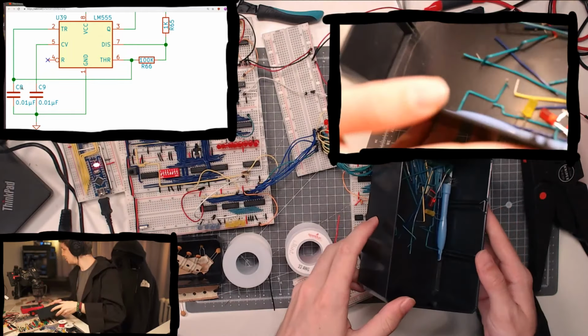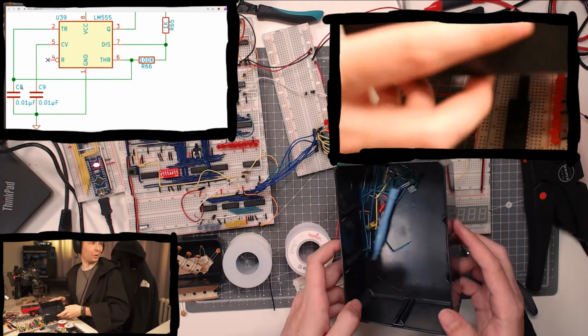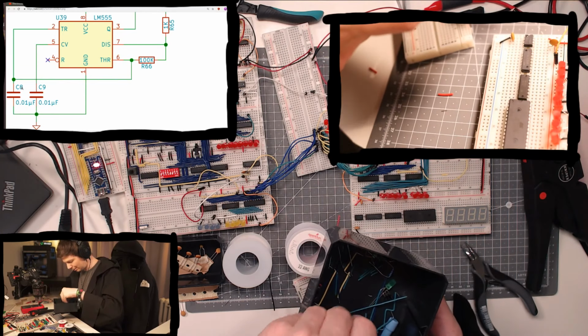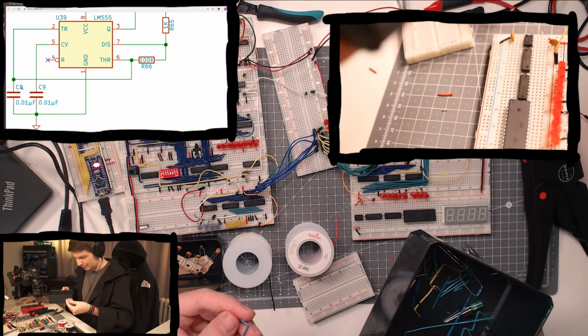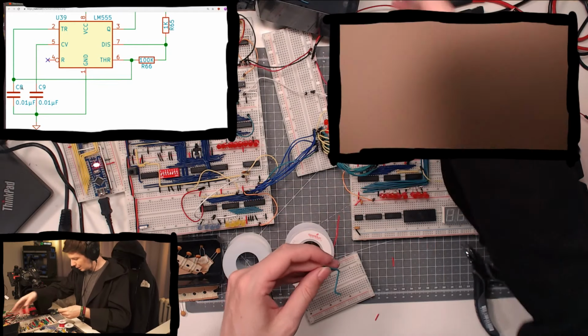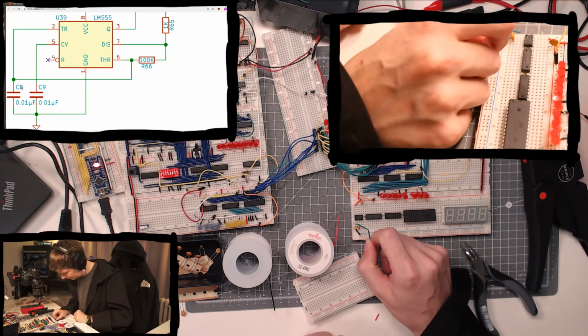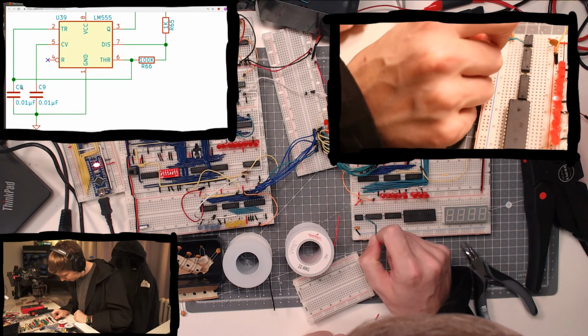I still have a lot of leftover cables from stuff that I cut the wrong length. So I think this is now the perfect opportunity to connect that pin 6 to pin 2. So 1, 2, 3, 4, 5, 6. Okay.